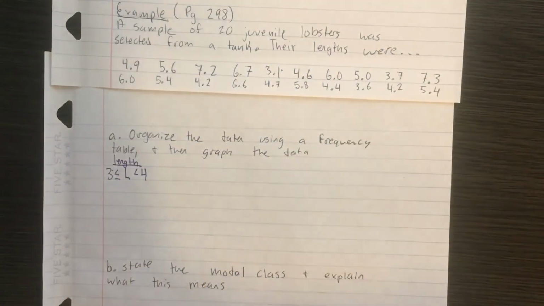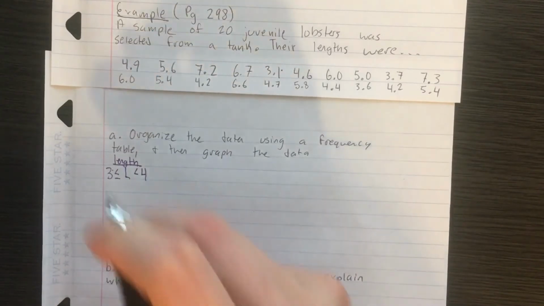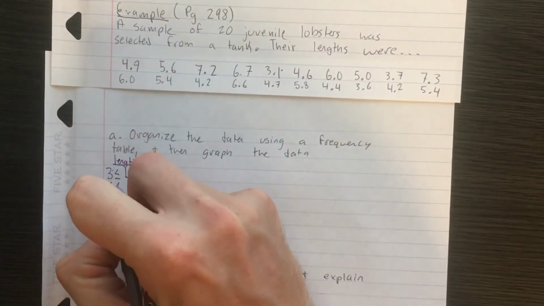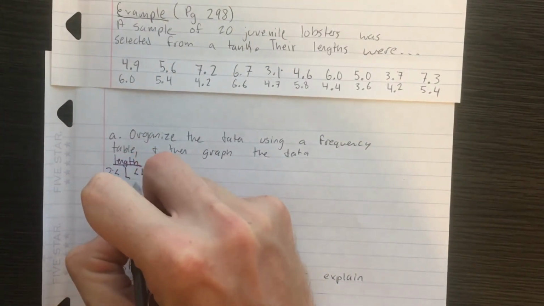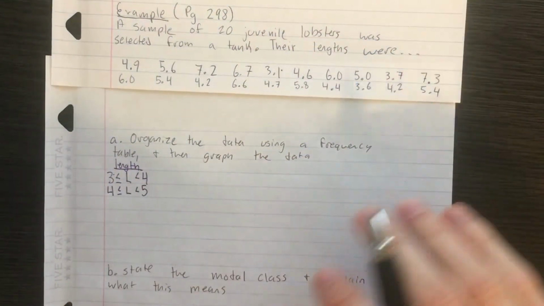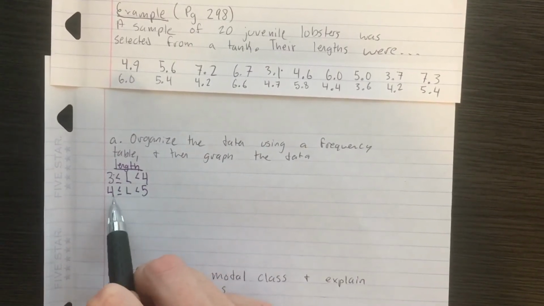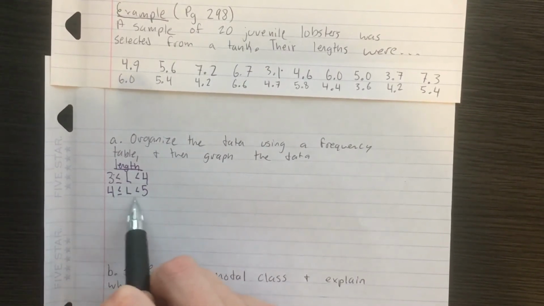Where this is continuous data, it's going to look a little bit different than the intervals for discrete data, because there's going to be a little bit of overlap. So 4 is not included here, but we're going to say 4 is less than or equal to the length, which is less than 5. So 4 is included for this interval. So if it's 4 on the nose, it's going to get counted in this interval.